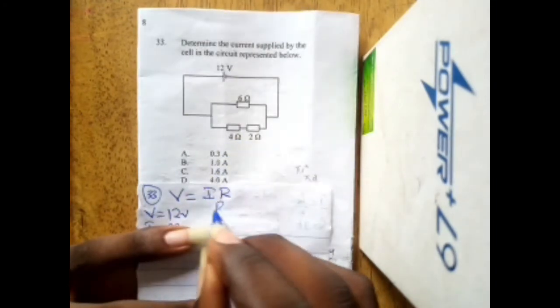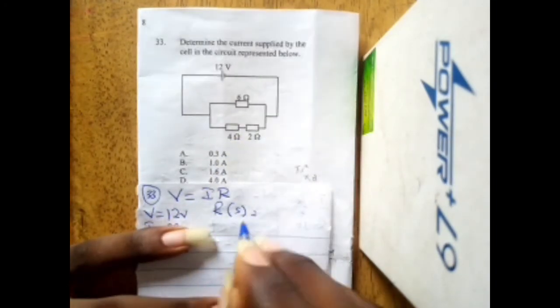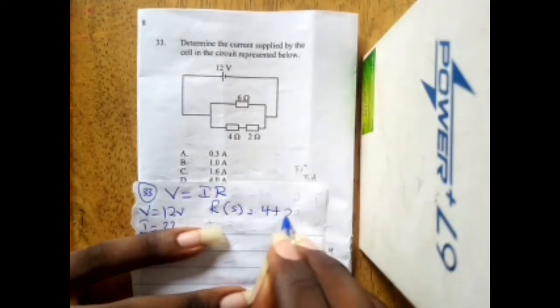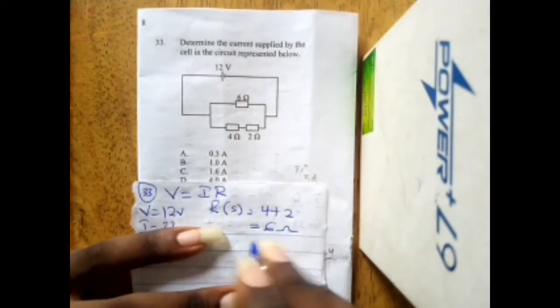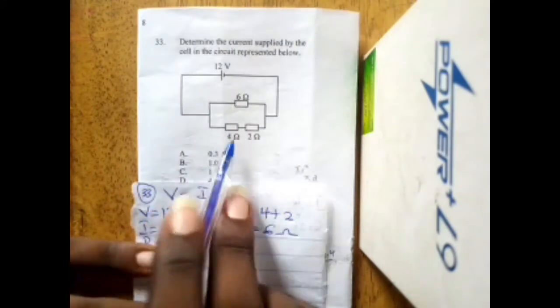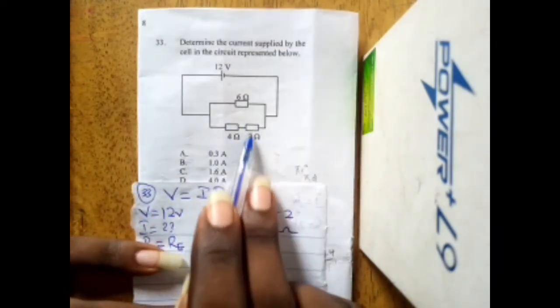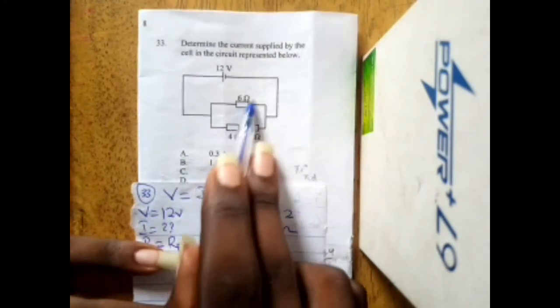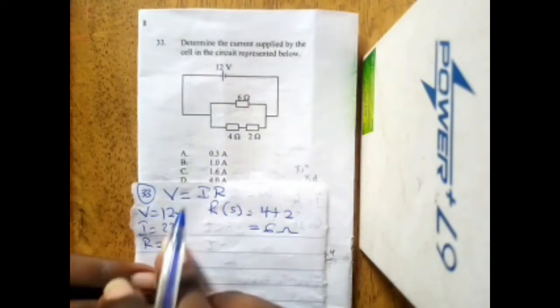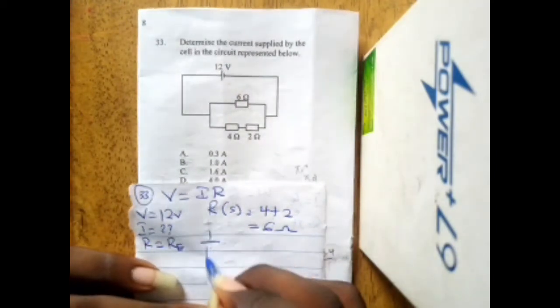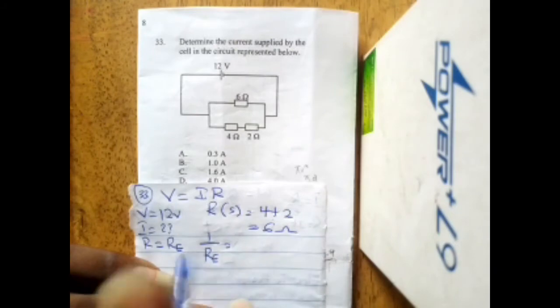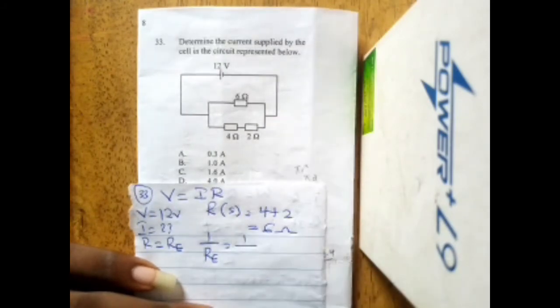So we have a series connection. For the series connection, we simply have 4 plus 2 give me 6 ohms. Now this series connection of resistors is connected in parallel to another resistor of 6 ohms. So to find my effective resistance, because it is a parallel connection, recall that 1 over RE equals 1 over R1 plus 1 over R2.